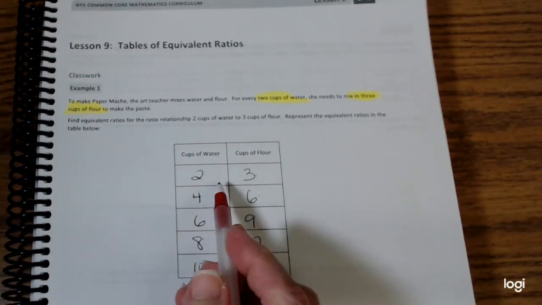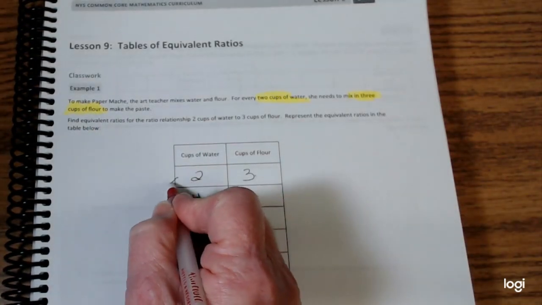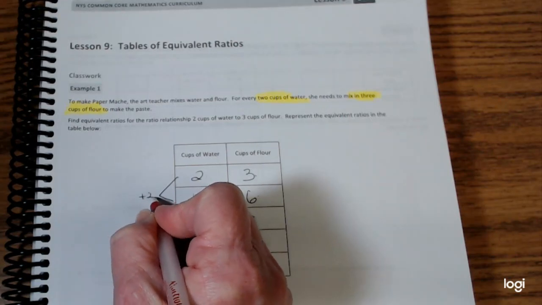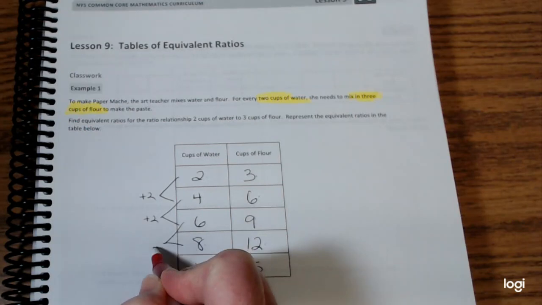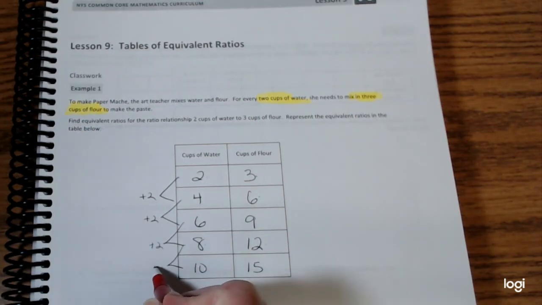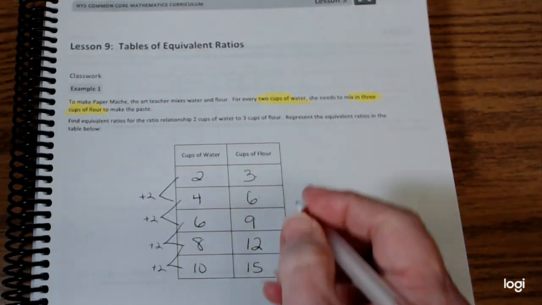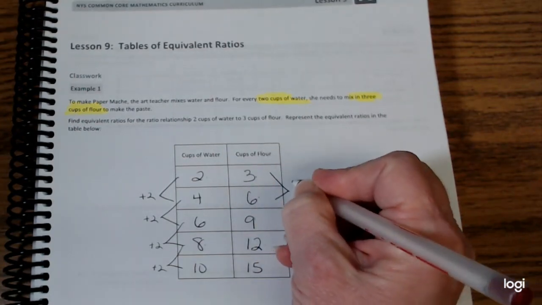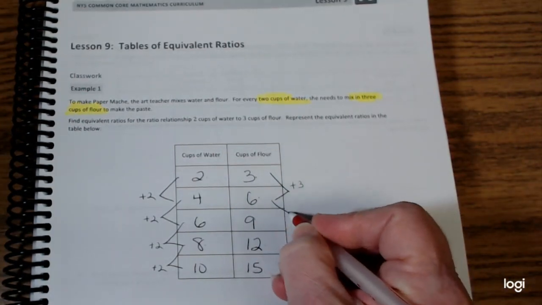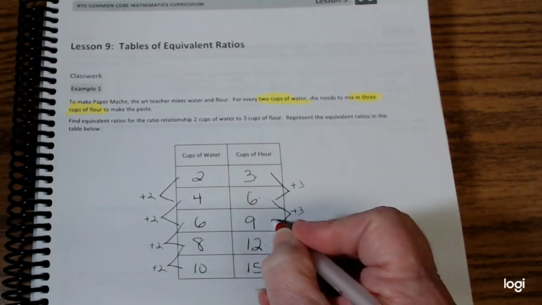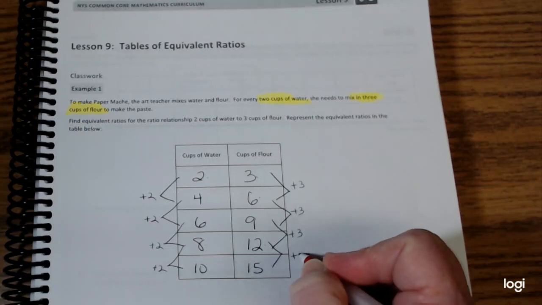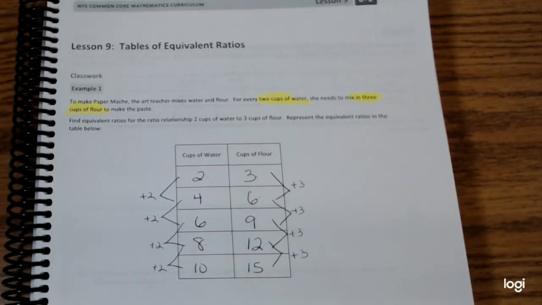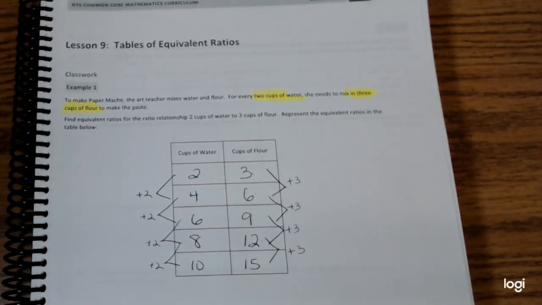So if you will notice from here, what did we do? From here to here, we added 2. We would continue to add 2 all the way down. On this side, what did we do? We added 3. And from 6 to 9, we added 3. 9 to 12, we added 3. And 12 to 15, we added 3. So a little pattern here that you might have noticed.